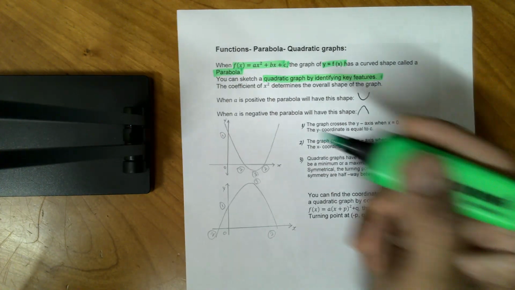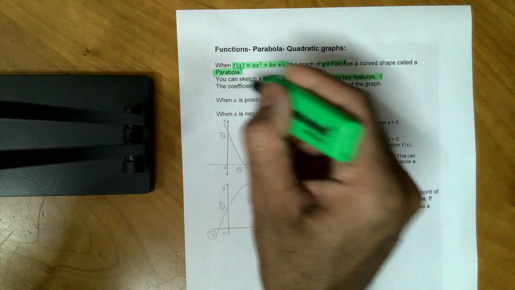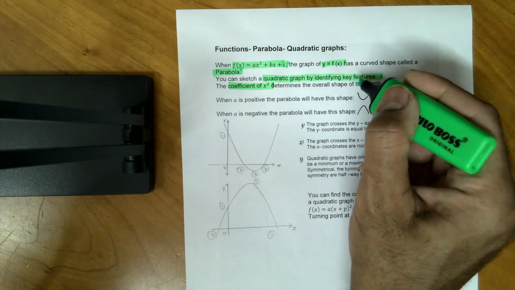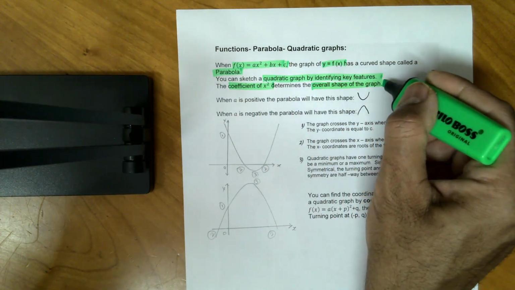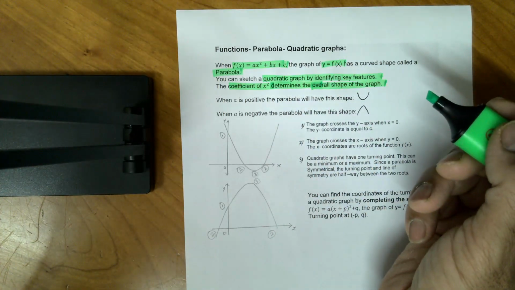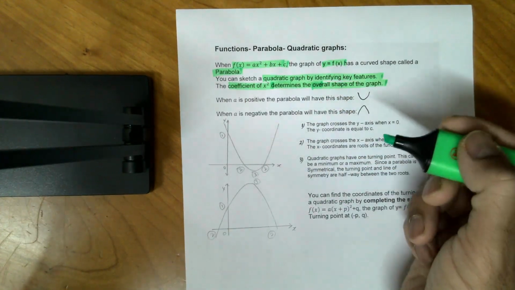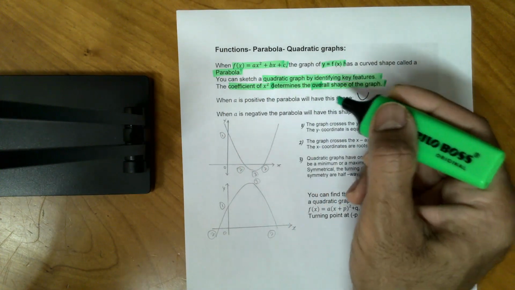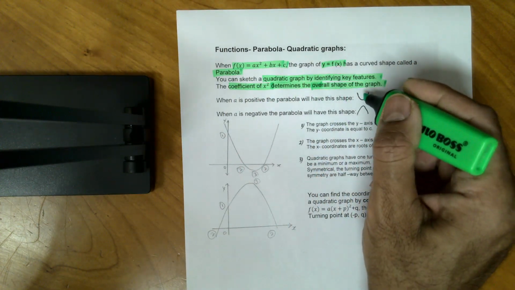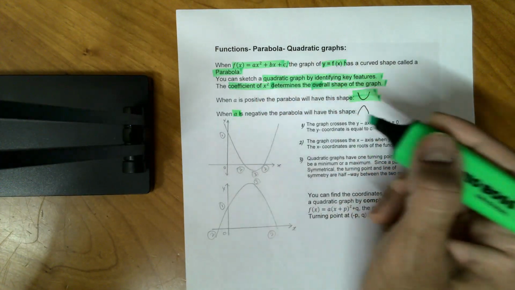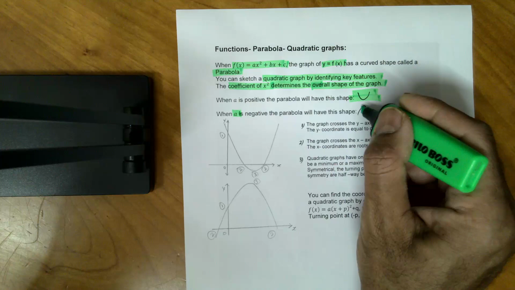In those key features, the coefficient of x squared determines the overall shape of the graph. You will see that step by step as we go. Before we start, when a is positive, the parabola will have this shape, and when a is negative, the parabola will have this shape.